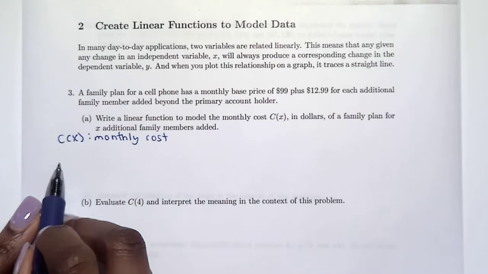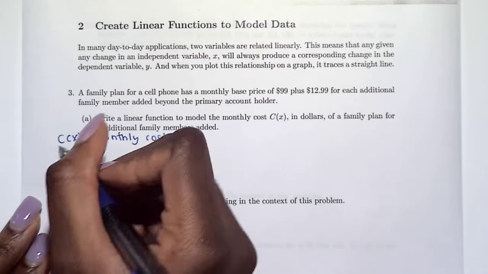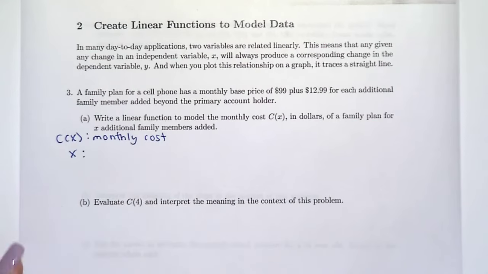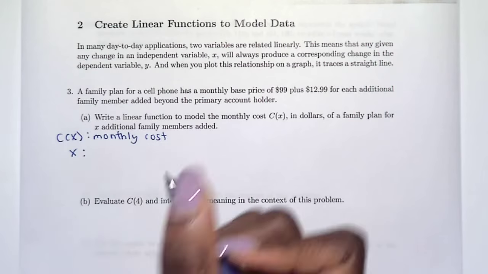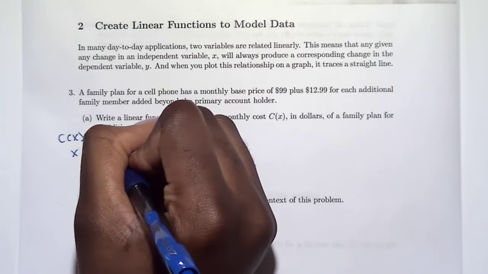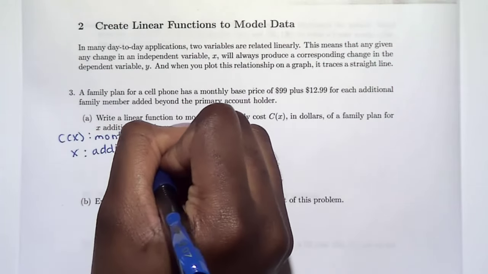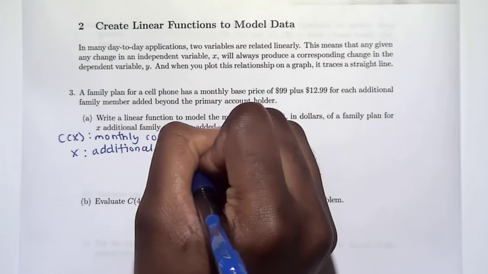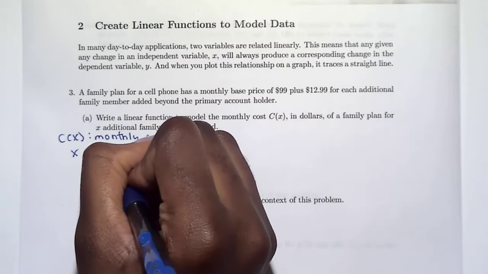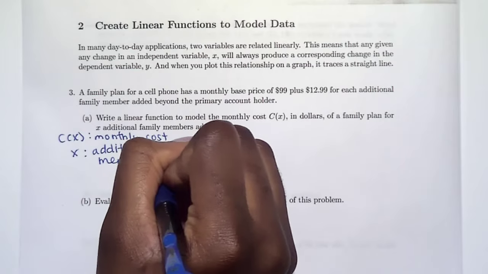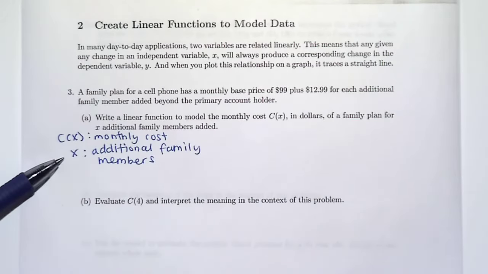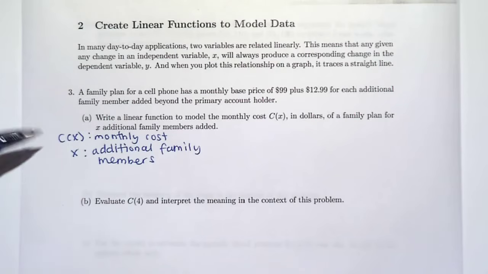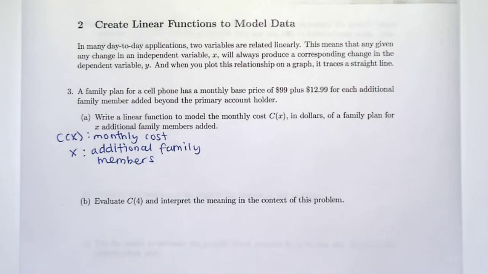We're putting x in, and x is the additional family members. Something that's always helpful is to figure out your x and your function, which is your y, so you know exactly what you're talking about.